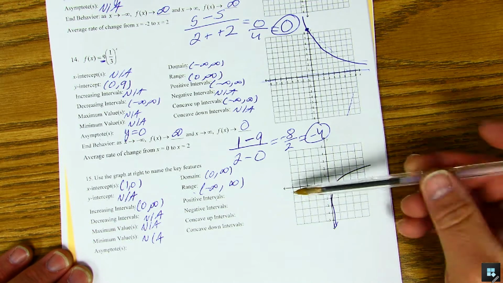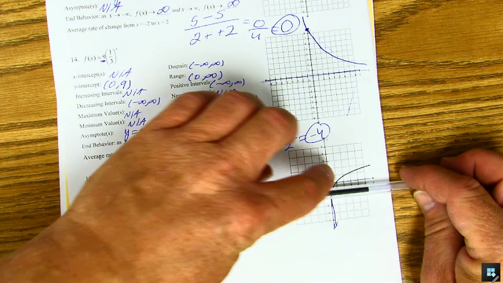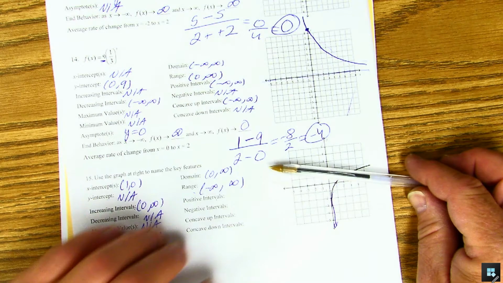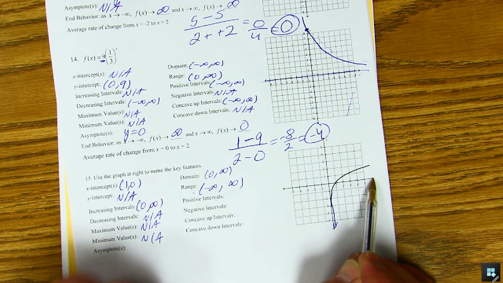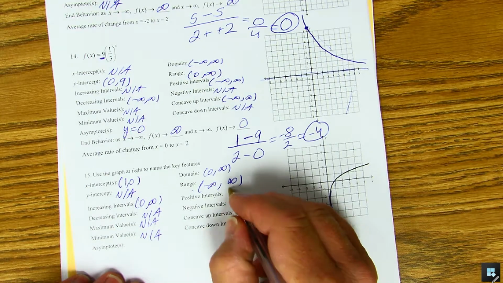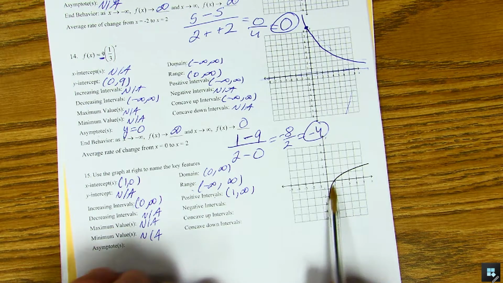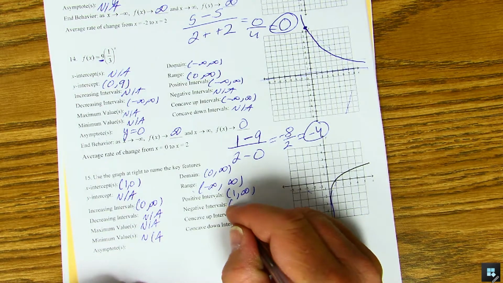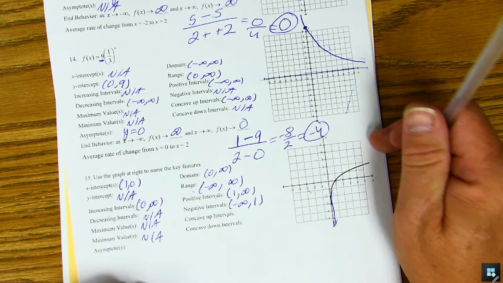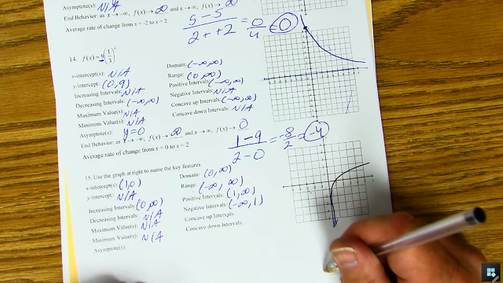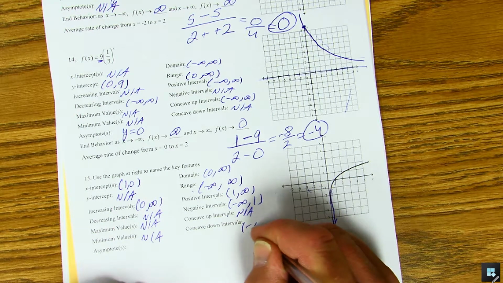Positive. Well, it means above the x-axis. So it looks like right here it goes above the x-axis. So from 1 out to infinity, it's above the x-axis. That would mean from negative infinity to 1, it's below the x-axis. Concave up. If I pour water on this thing, it's going to run down to negative infinity. It's never concave up, but always concave down.